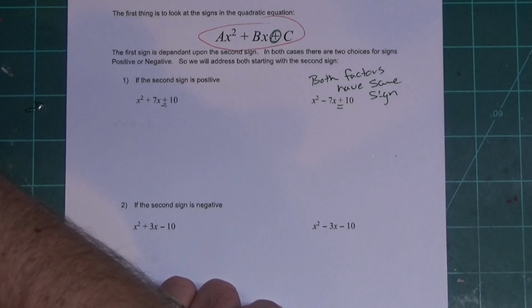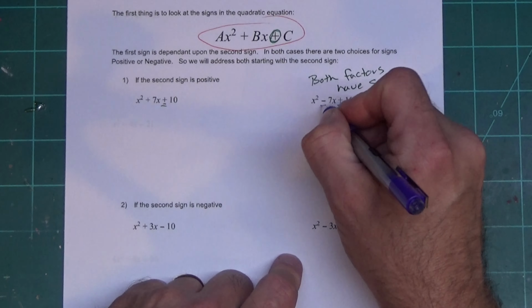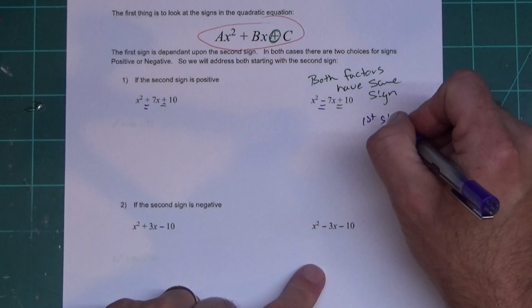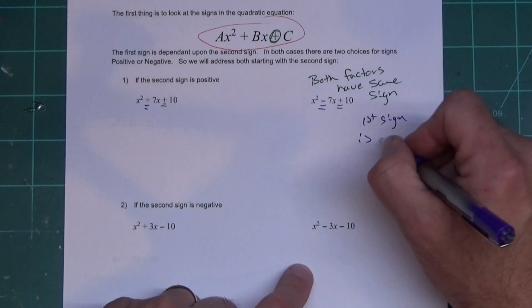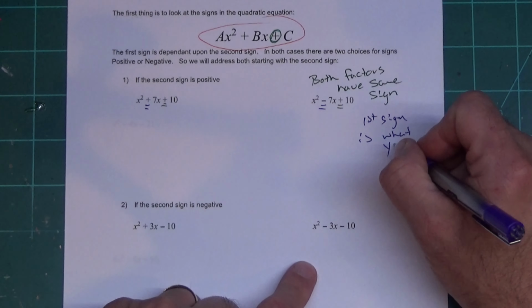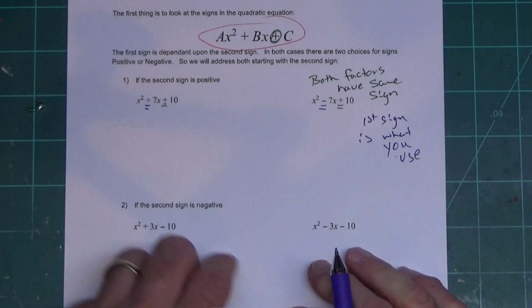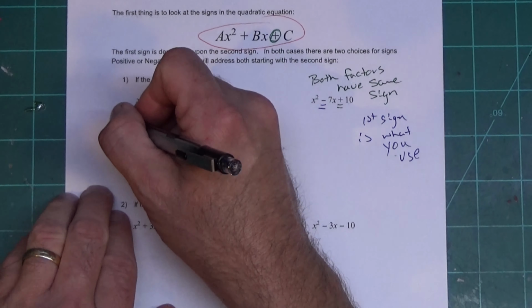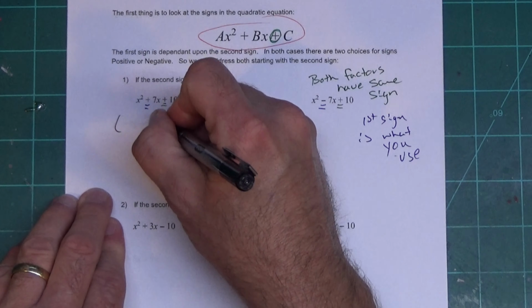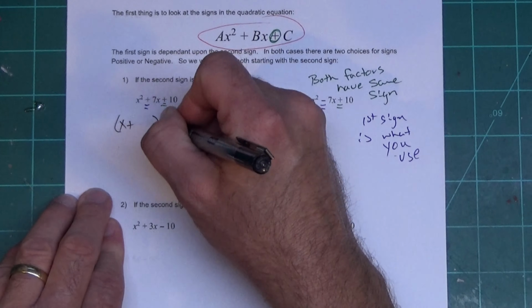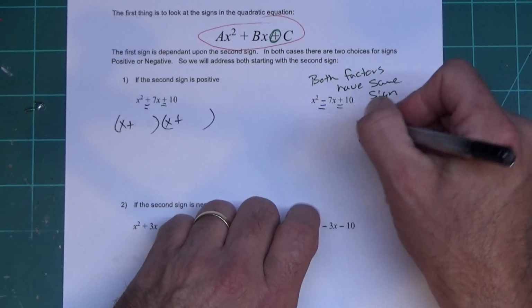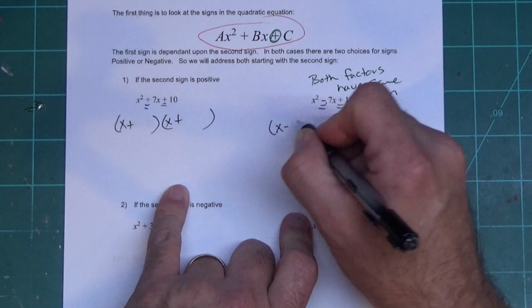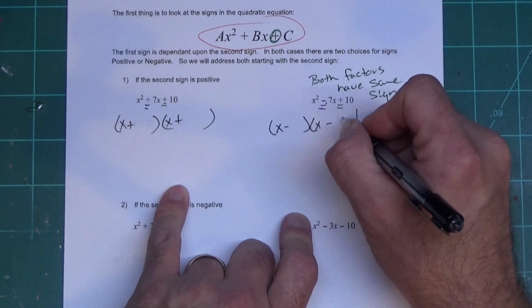Now, it's not hard to figure out what that sign is, because it will always be the first sign. So the first sign is what you use. When I go to factor this one over here, since the first sign is positive, both factors are going to be positive. Okay, so I'm going to set this one up. It's going to be x plus and x plus. And this one over here, since that sign is negative, will be x minus and x minus.